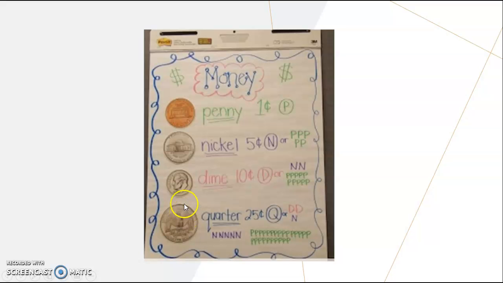So here is just an anchor chart with money. It tells you what a penny looks like and how much a penny is worth, and what a nickel looks like and how much a nickel is worth.